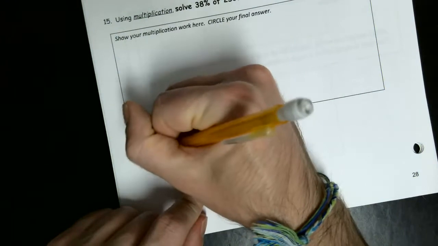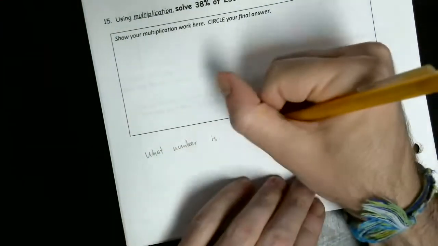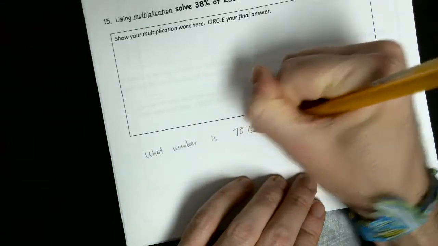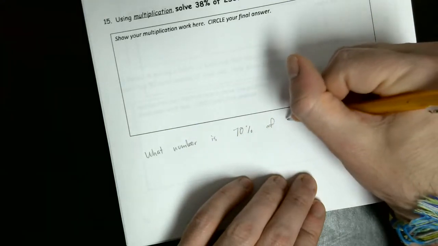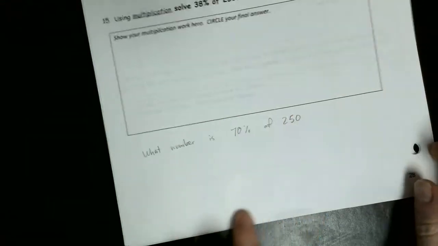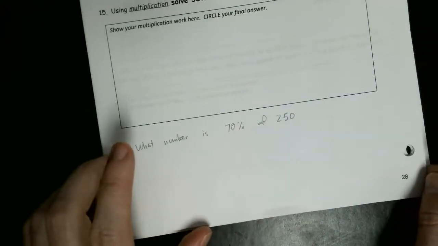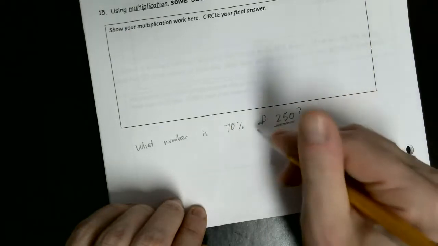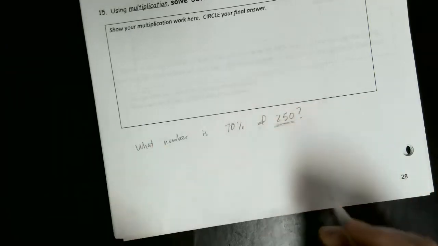It says, what number is 70% of, let's say, 250. So I want to find what number is 70% of 250. This is the whole, because I can tell it's after the word "of." This is the percent, obviously. We're trying to find the part.